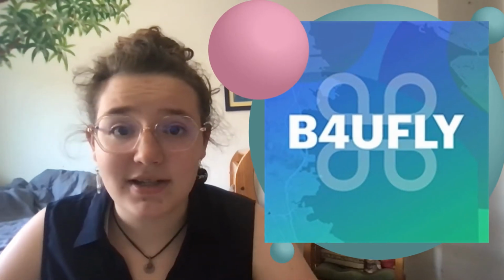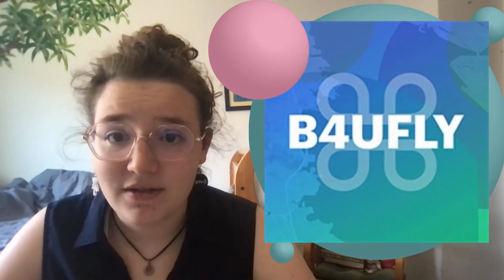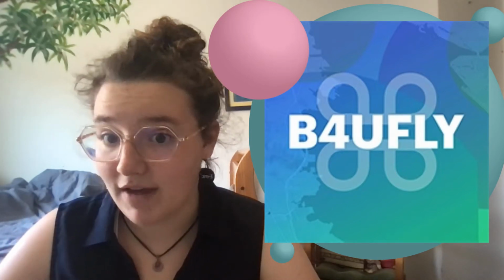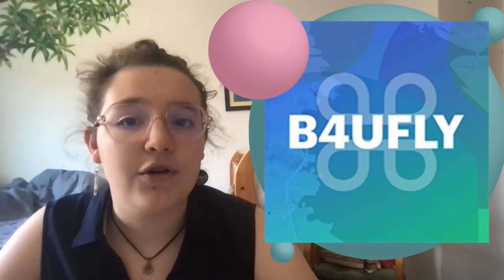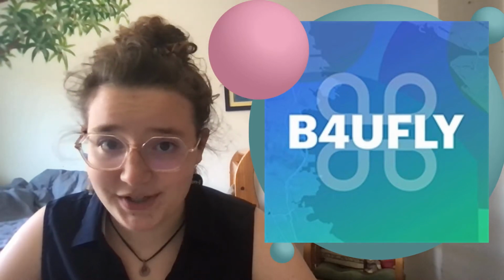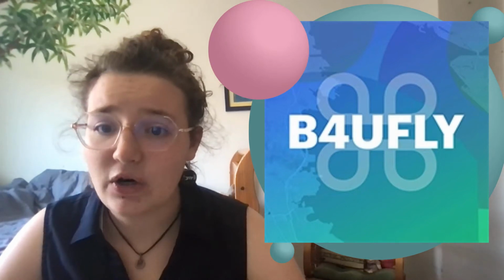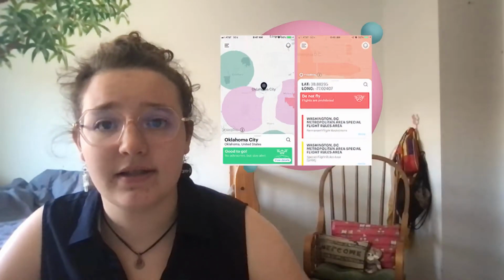I also had to determine my flight zone. To do this, I used the Federal Aviation Association, or the FAA's, app for drones and high-altitude balloons. This is called Before You Fly. It clearly lays out legal and illegal airspaces.